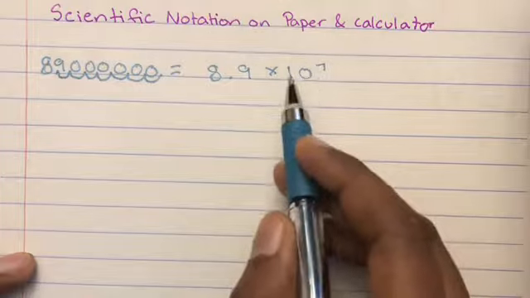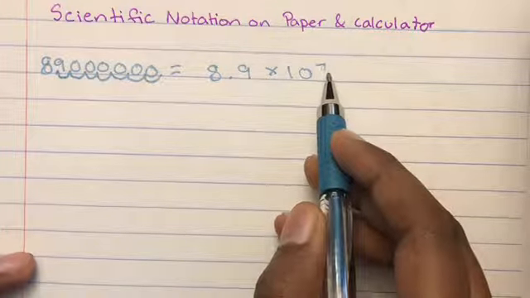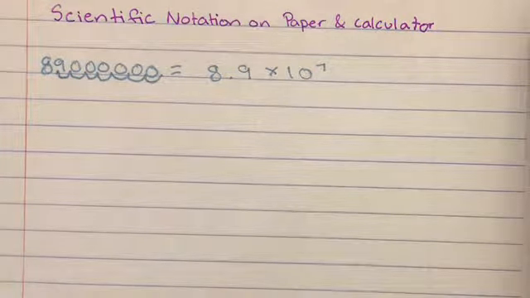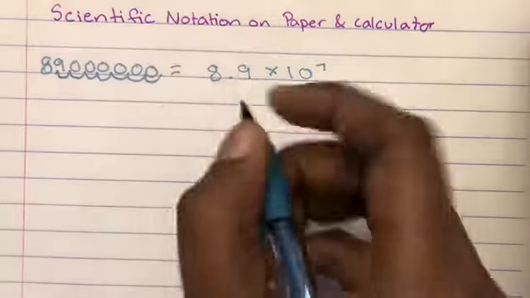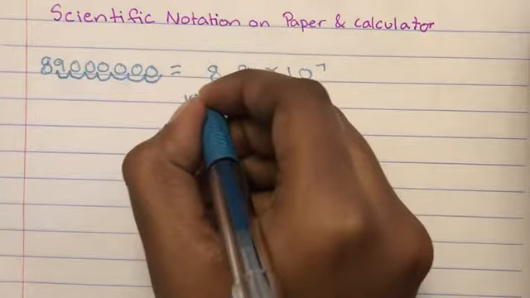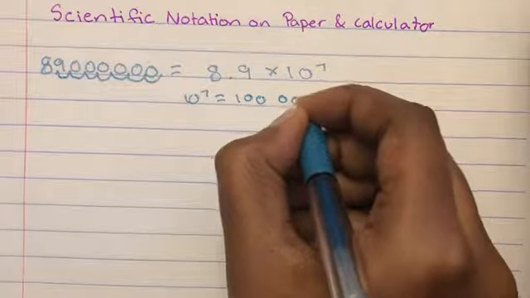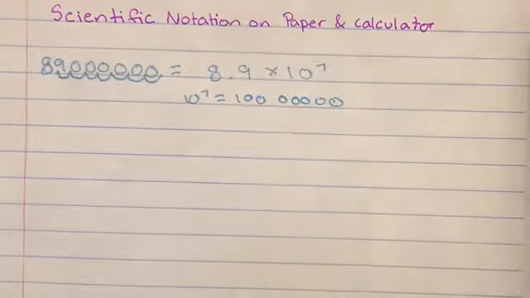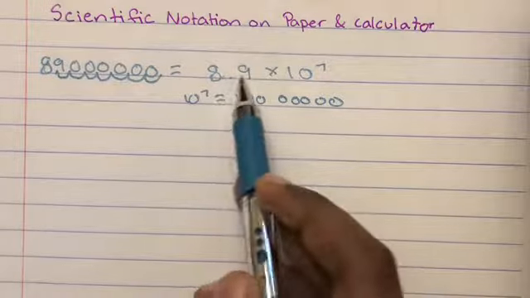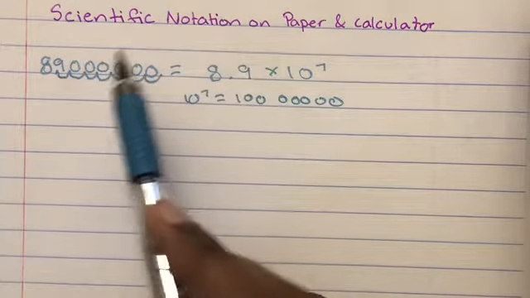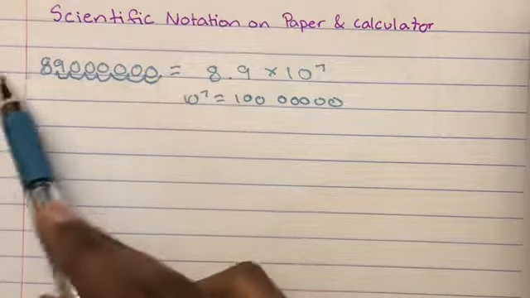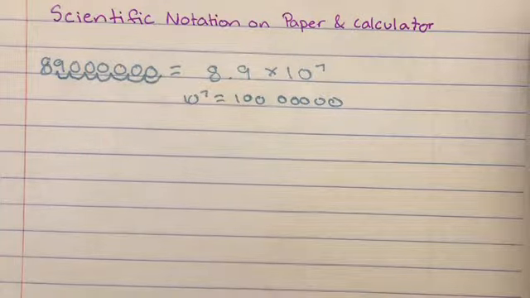Essentially what this is doing is 10 to the power of 7 would be 10,000,000. So we're just multiplying 8.9 by that number, which gives us this number with the decimal point over here.